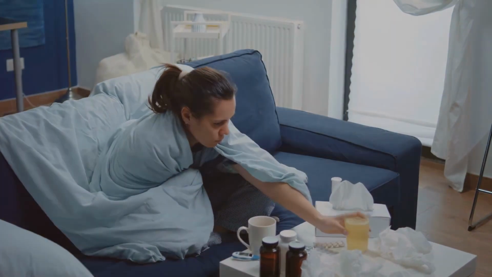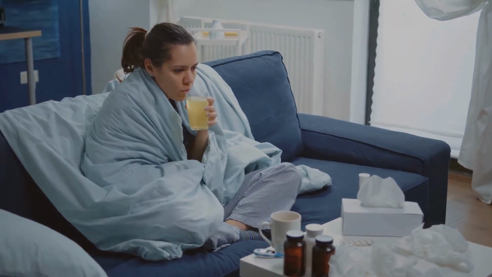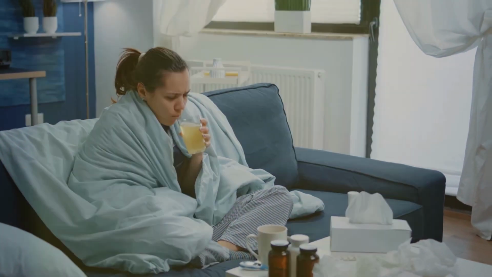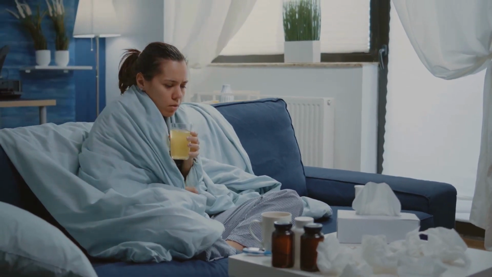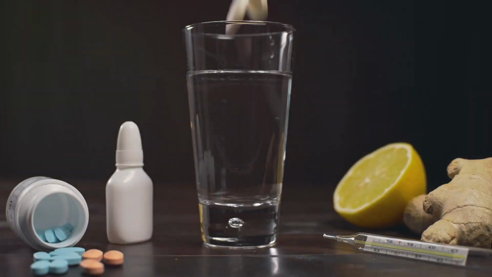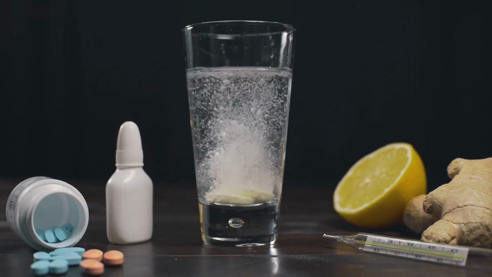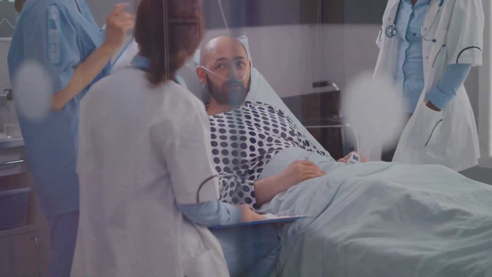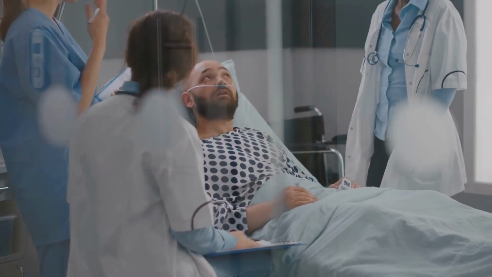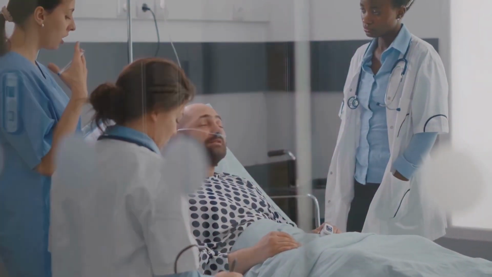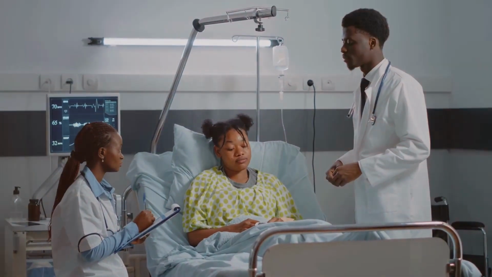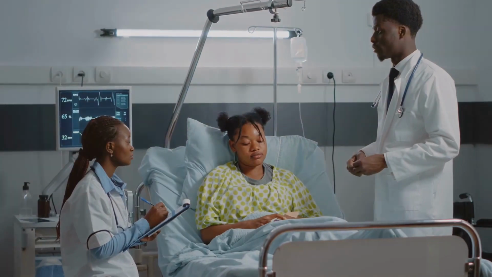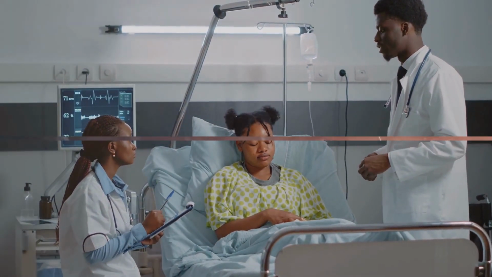Treatment. There is no specific antiviral treatment for dengue fever. Supportive care includes rest, adequate fluid intake, and medication for fever and pain relief. Aspirin should be avoided due to the risk of bleeding. Prognosis. Dengue fever is usually self-limiting, with symptoms resolving within a week. However, in some cases, severe complications can occur, leading to dengue hemorrhagic fever.